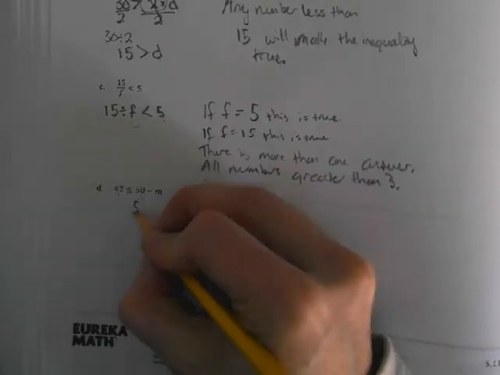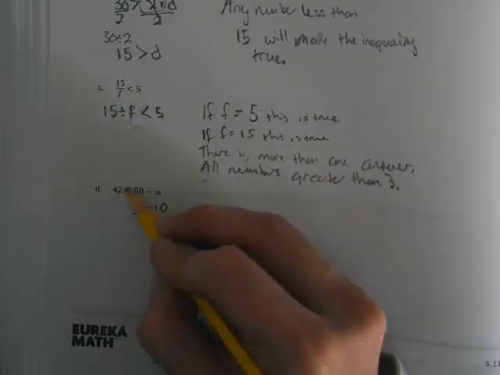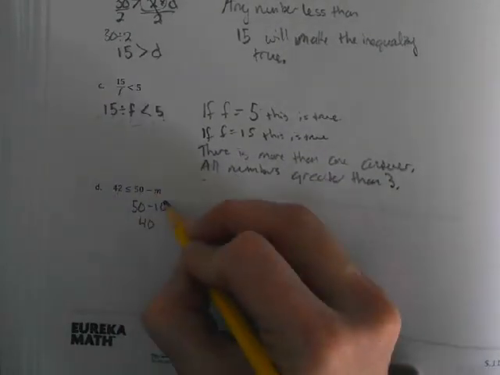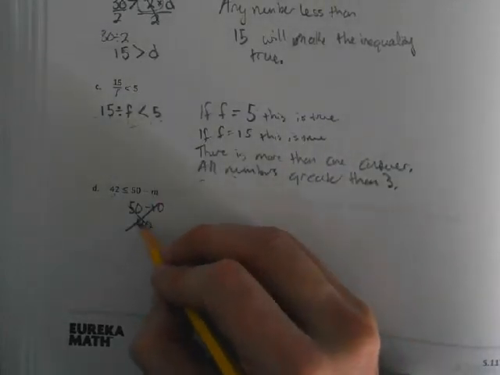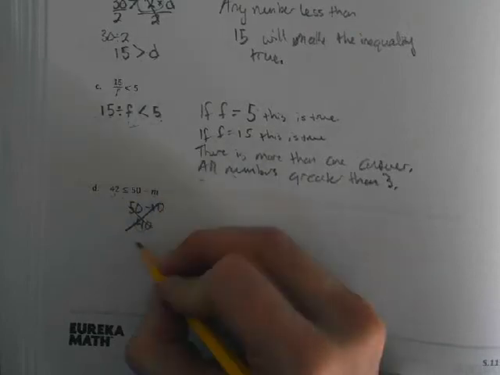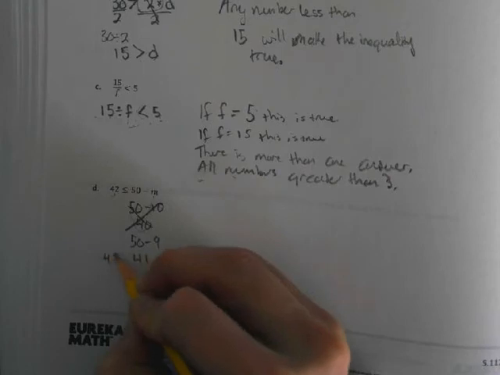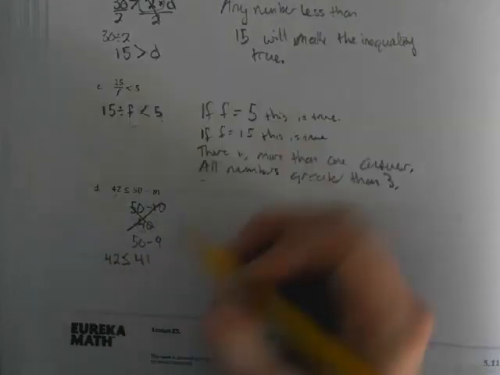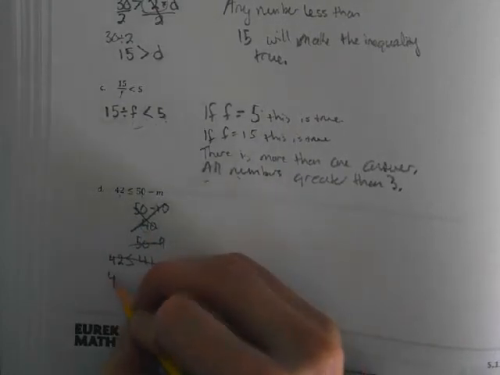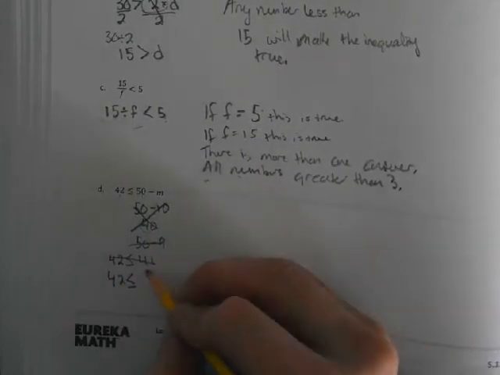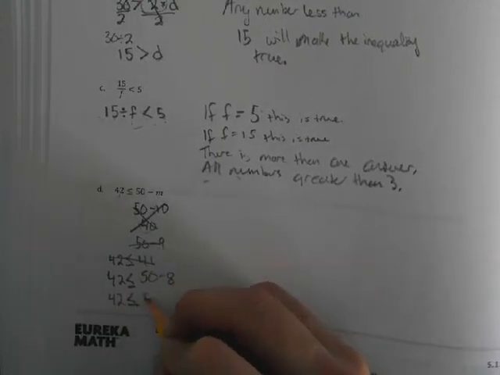So if I plug in a 10, 50 minus 10 is a 40. 42 is not less than or equal to 40, so I know it's not 10. So this was too small, so I need it to be a little bit bigger. So I'm going to go down to a 9. 50 minus 9 is 41. Is 42 less than or equal to 41? Nope, so that's not true. So I'm going to go to my next number. And is 42 less than or equal to 50 minus 8? That's 42 is less than or equal to 42.